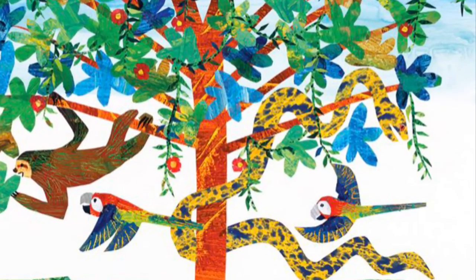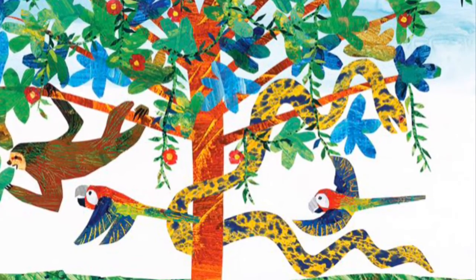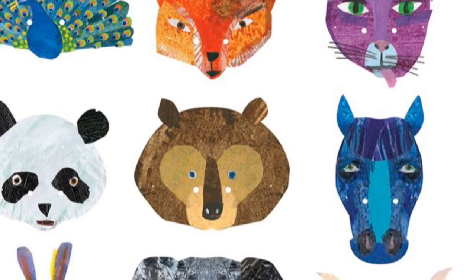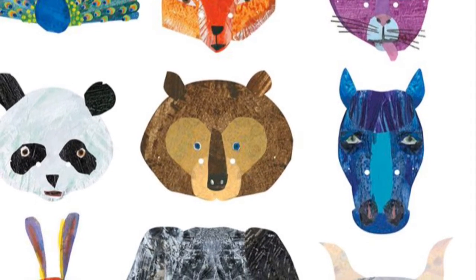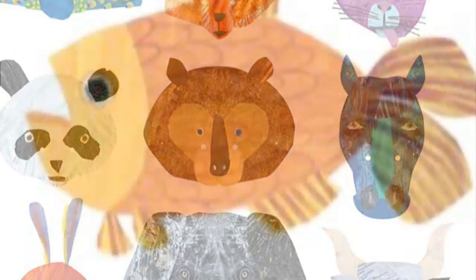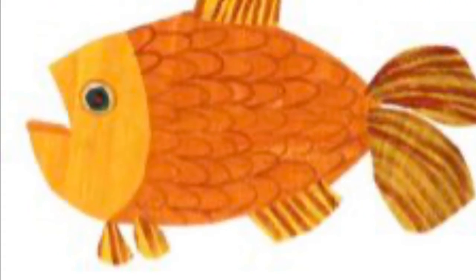Today we are going to take a magical step into the world of Eric Carle, who's an artist and illustrator. You may have read one of his books, The Very Hungry Caterpillar, and we are going to use his style of making animal collages to make our very own animal portrait. Let's take a look at one piece by Eric Carle together.